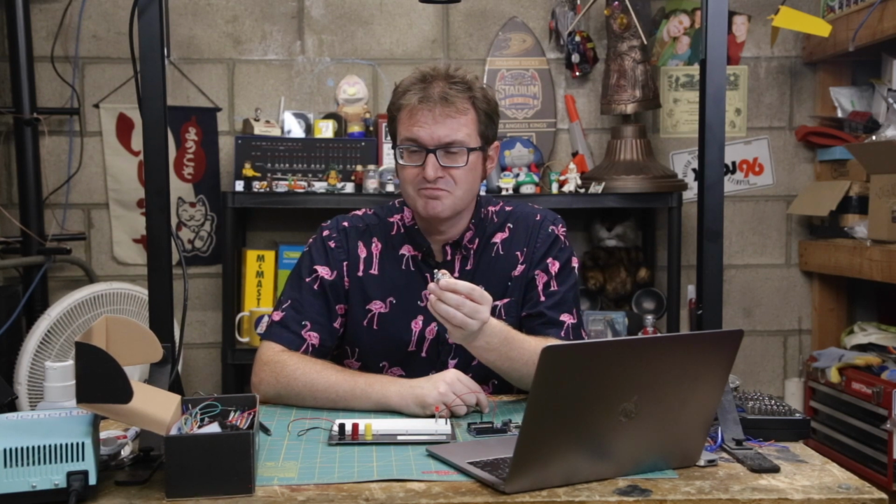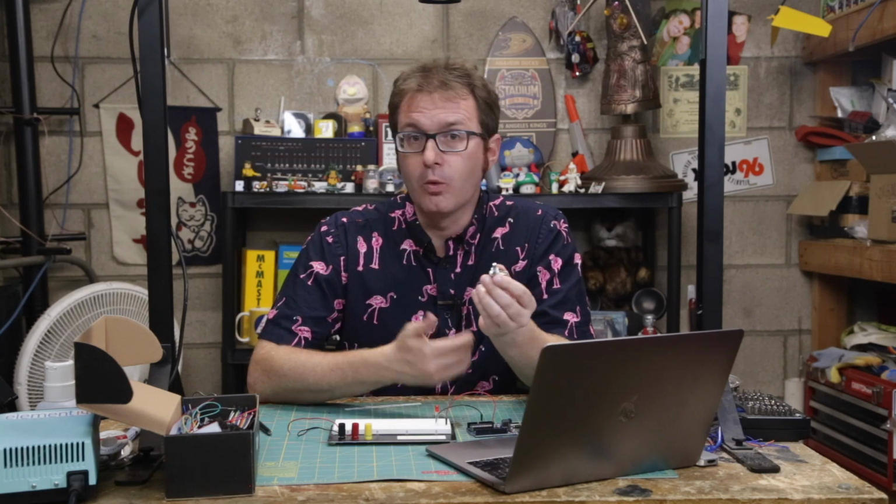Now, what happens if we change the delay? Or what happens if we change the fade amount variable? And as a challenge, see if you can figure out how to use a potentiometer to control the fade effect, either through the rate or the brightness. And that will conclude today's Arduino how-to lesson.